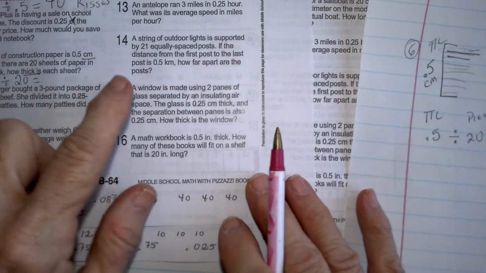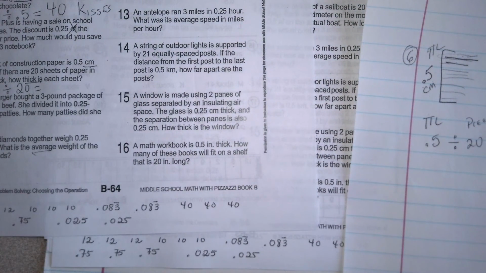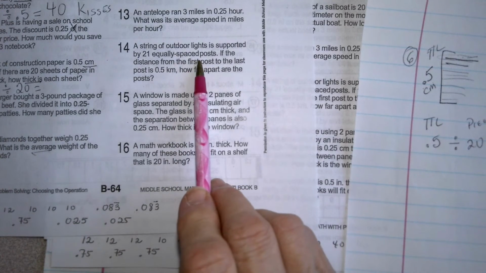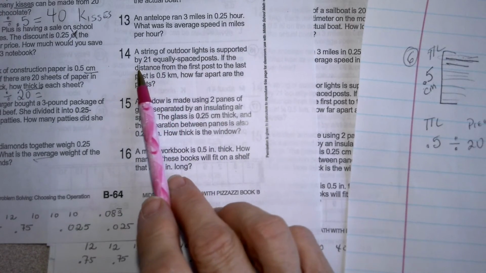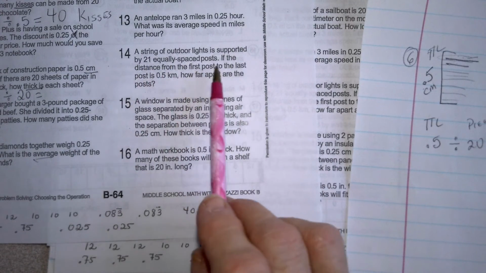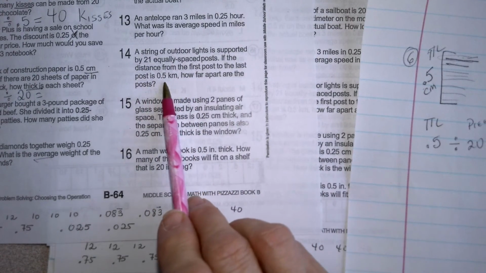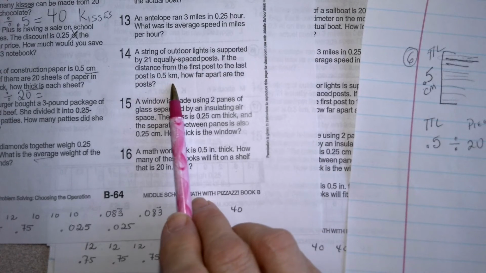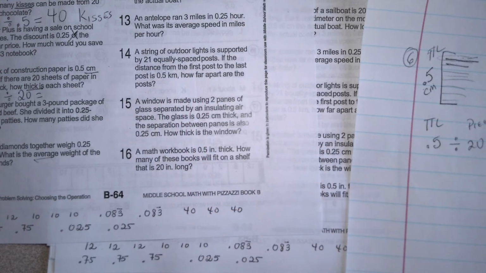this one, 14. All right. So there's a string of lights. It's supported by 21 equally spaced posts. If the distance from the first post to the last post is 0.5, a half of a kilometer, how far apart are the posts?